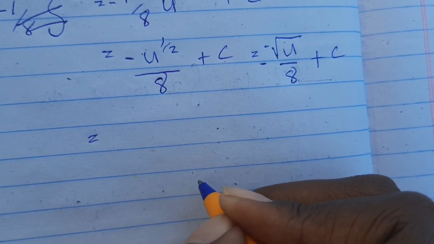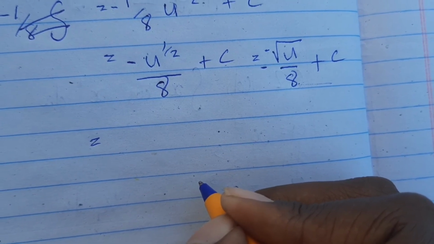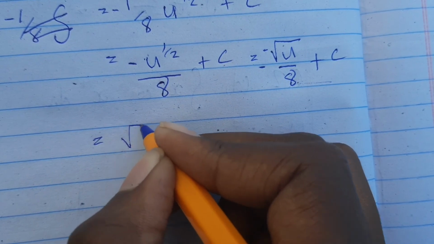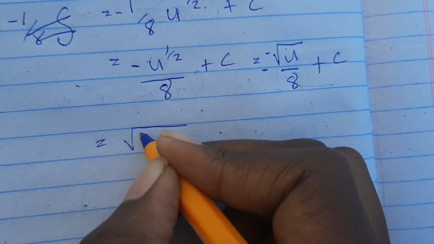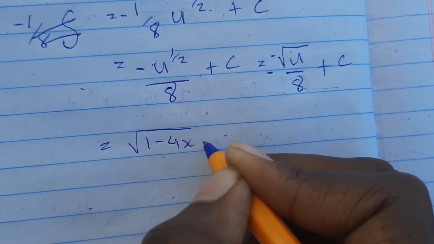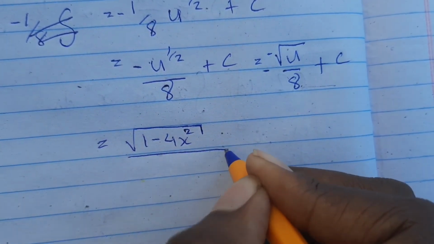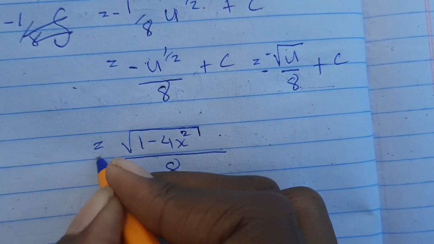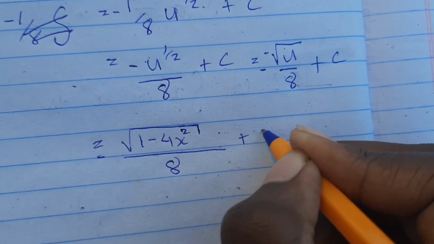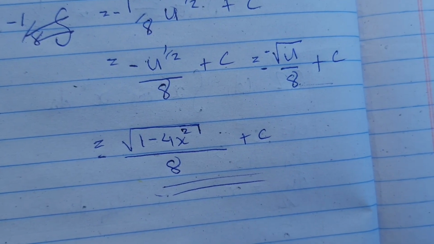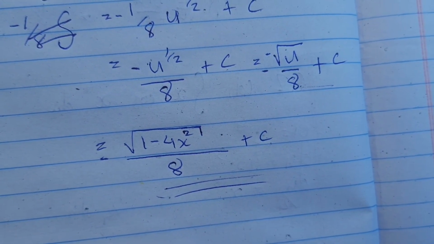So we're not exactly done because we still need to replace u with its actual value. So negative square root of 1 minus 4x squared over 8, don't forget the negative symbol here, plus c. And this is our integrated version of our function.